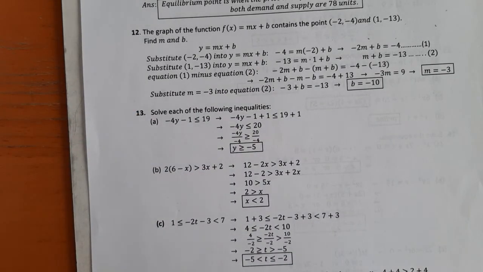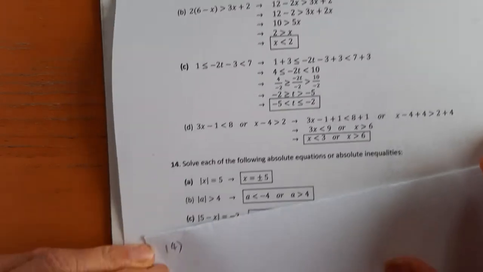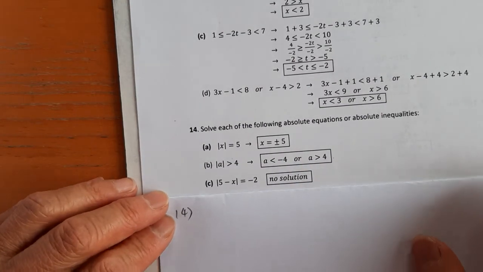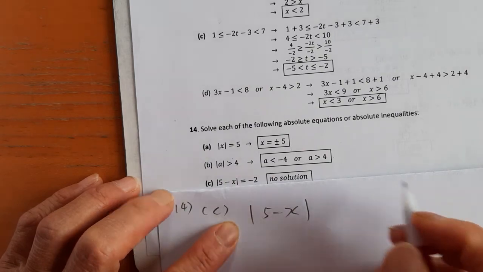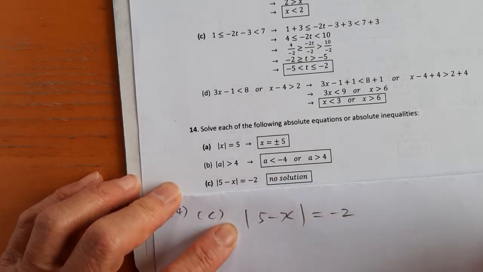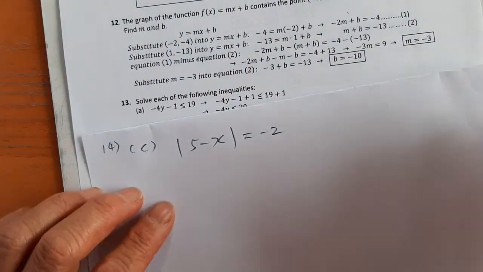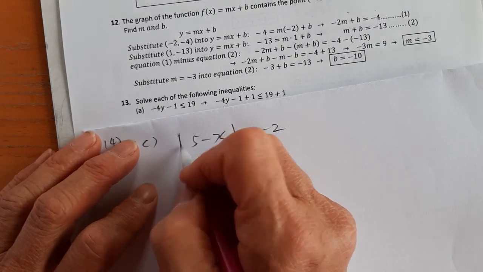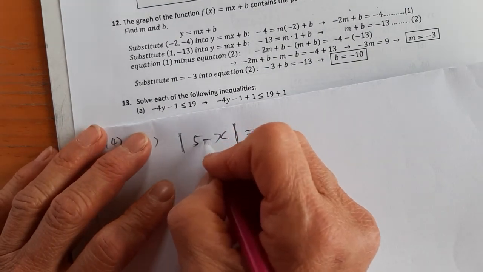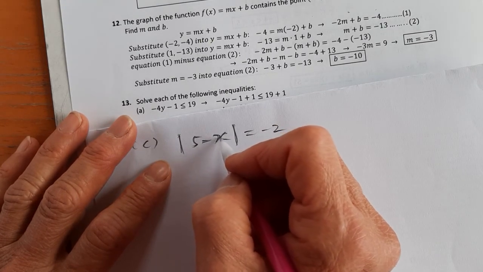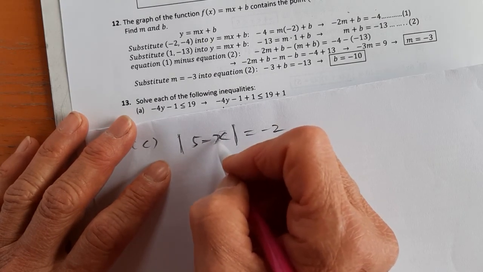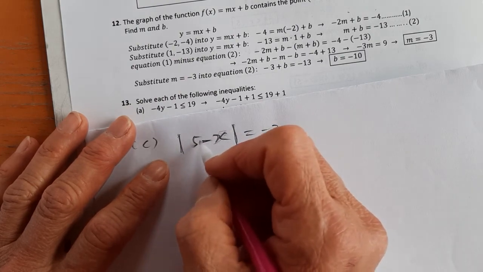Then C, 14C. This one: absolute value of 5 minus x equals -2. Since 5 minus any real number gives positive, negative, or 0, if x is 5, you get 0. If x is 6, you get negative.